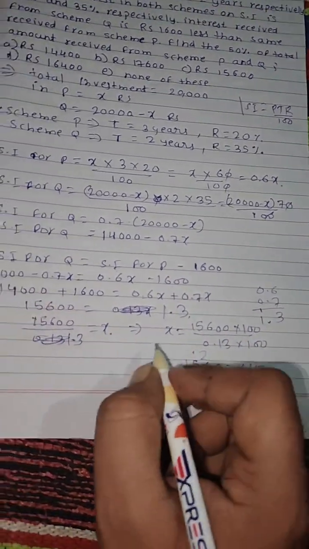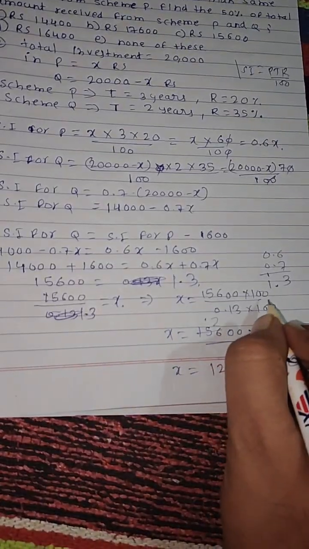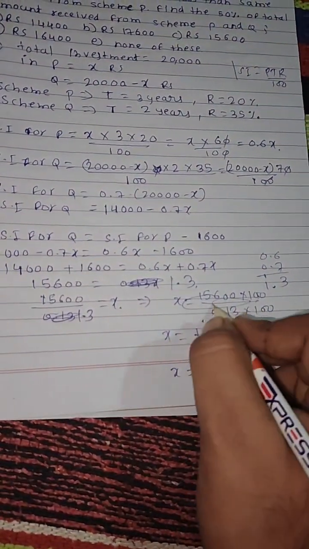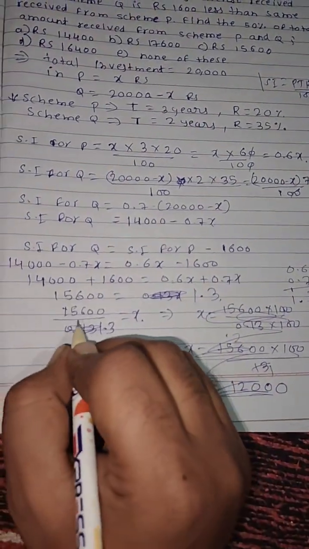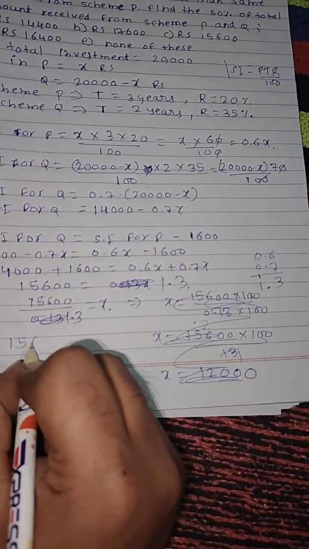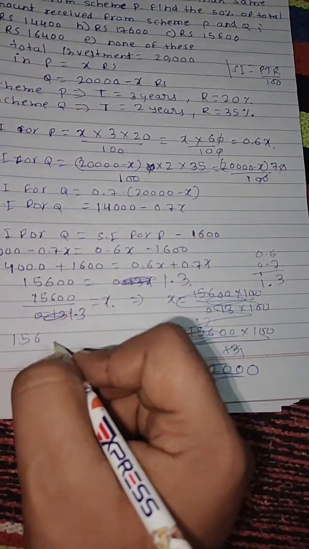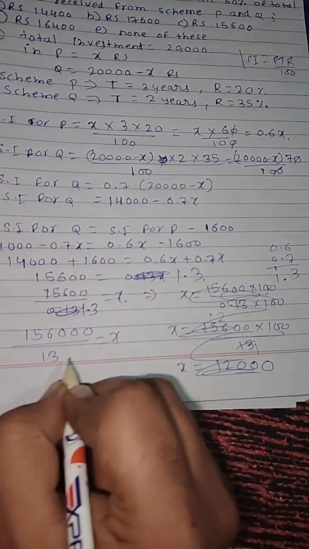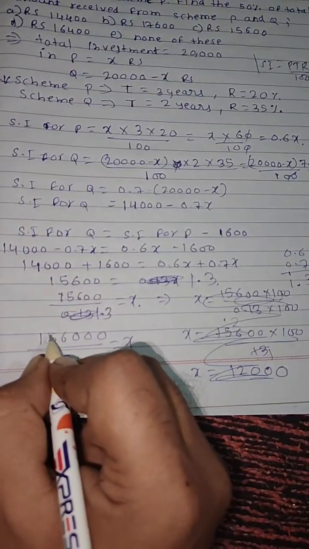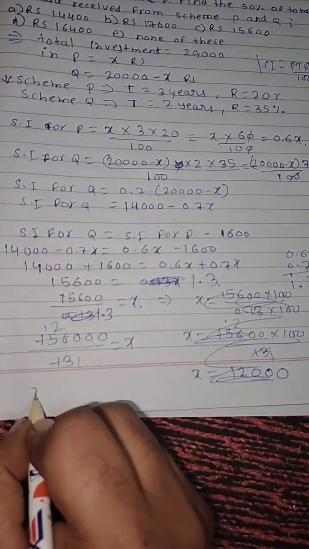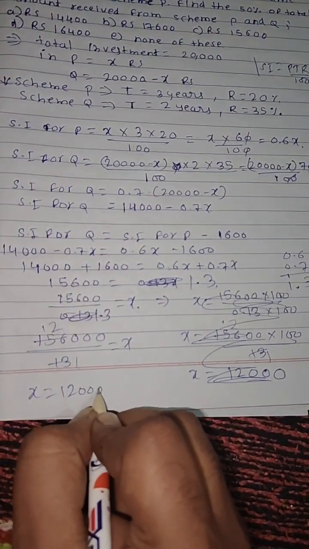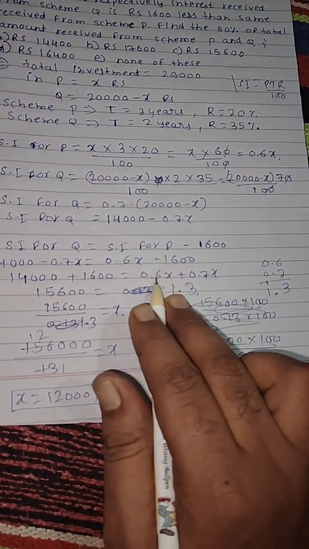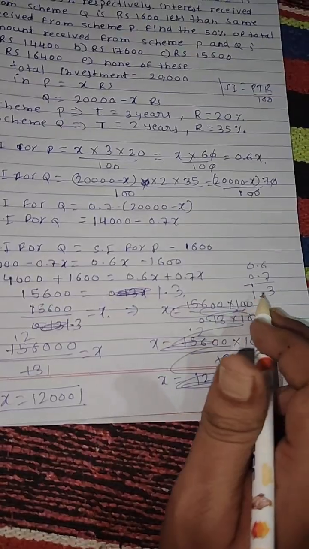So we will just directly divide by 10. If we take 13 by 10, it will be 13 equal to x. So the value of x will be 12,000. Just a minor mistake has happened. 0.6 plus 0.7 is 1.3.